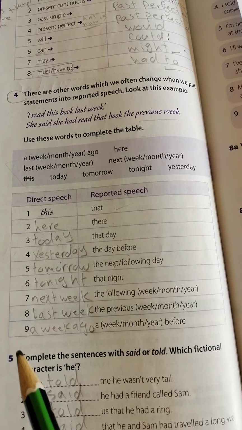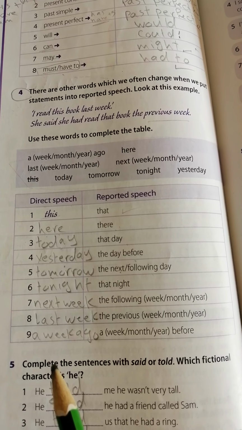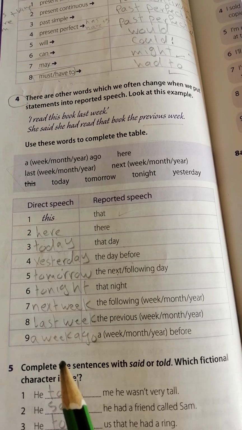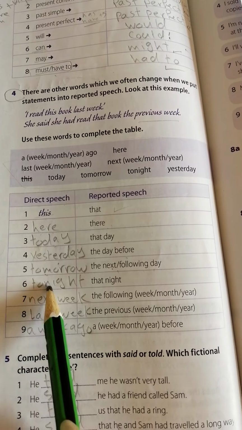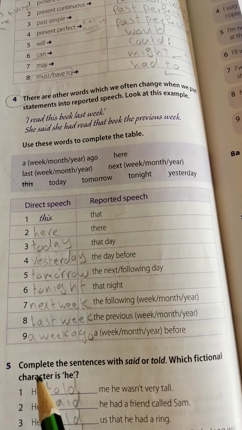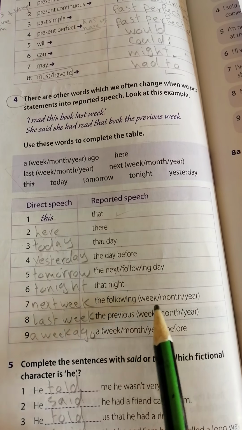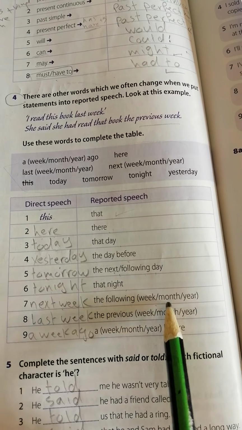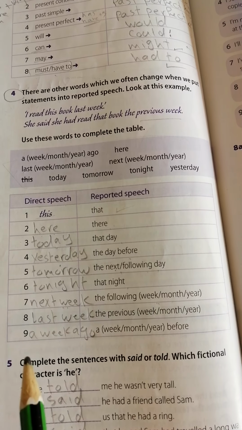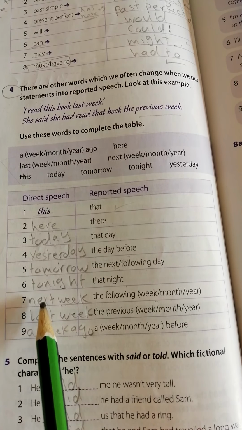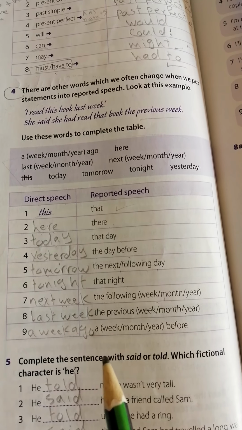For example, I will see Ali tomorrow. It becomes he would see Ali the following day. Tomorrow becomes the following day. Tonight becomes that night. Next week, the following week, or the following month, or the following year. Next week, the following week. Or if I have next year it becomes the following year. Or next month becomes the following month.